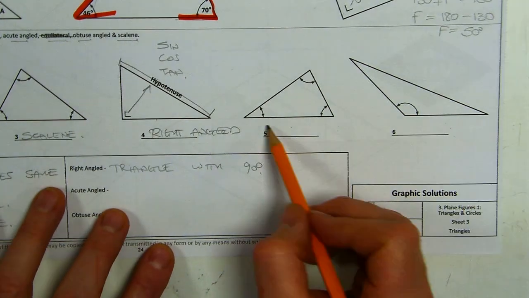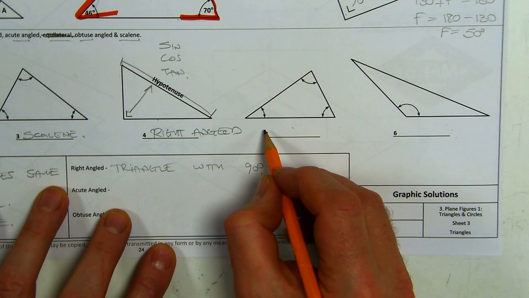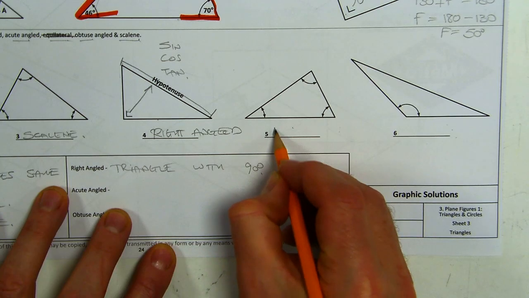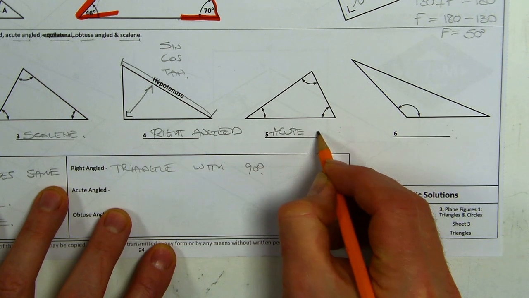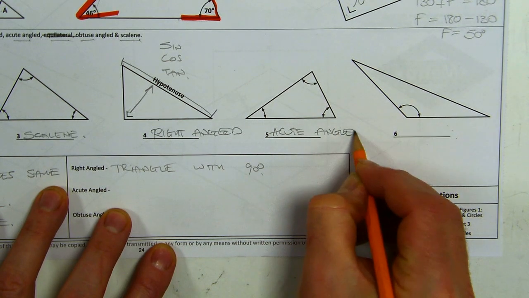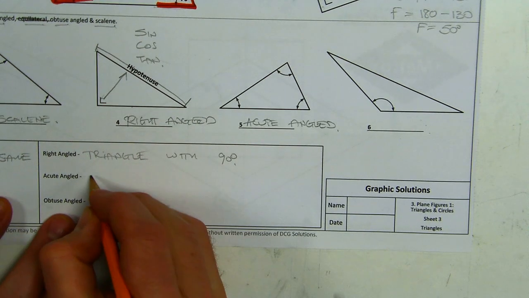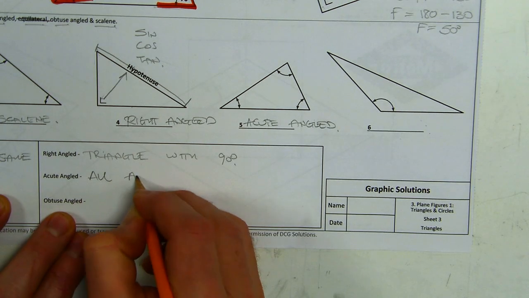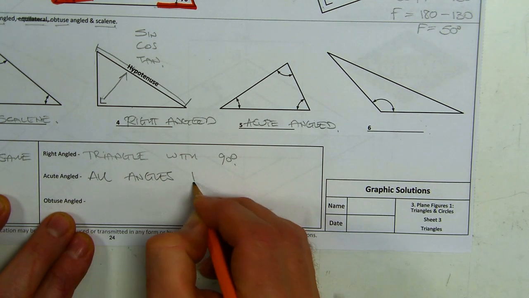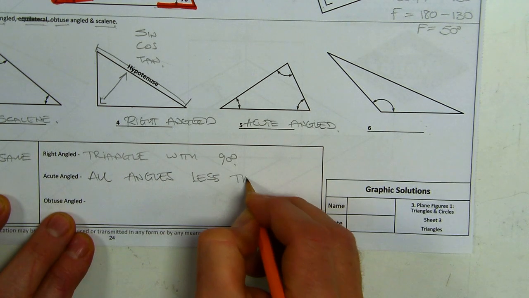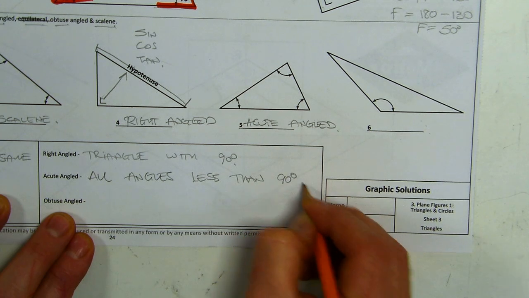This one here, you could put down scaling again. All right, so you could put down scaling for this one, or it's acute angled triangle. What do we mean by acute angled triangle, do you think? All angles are less than 90 degrees.